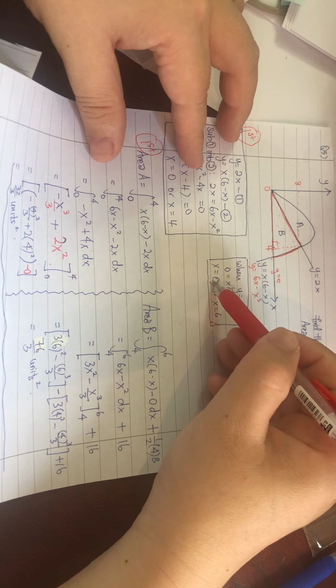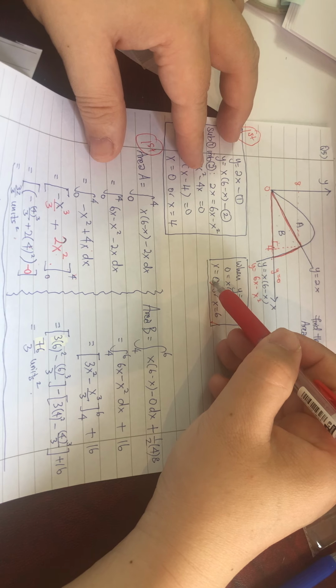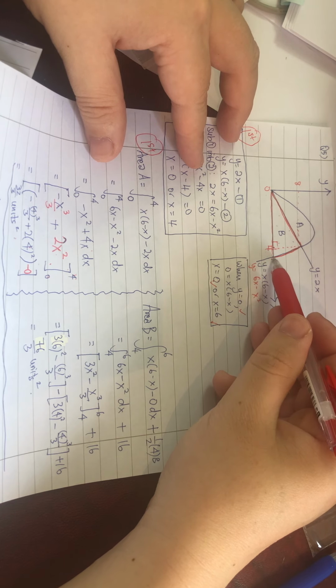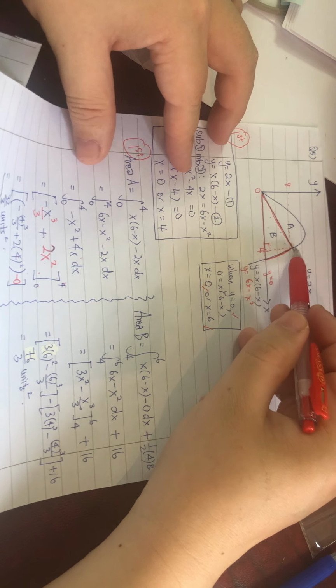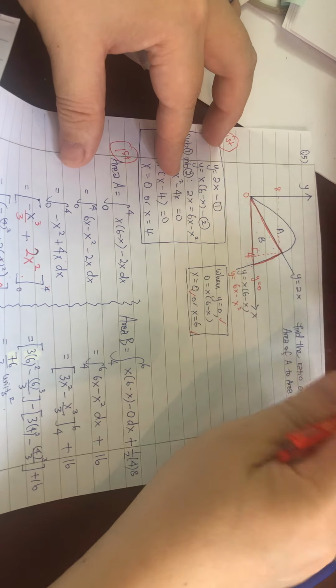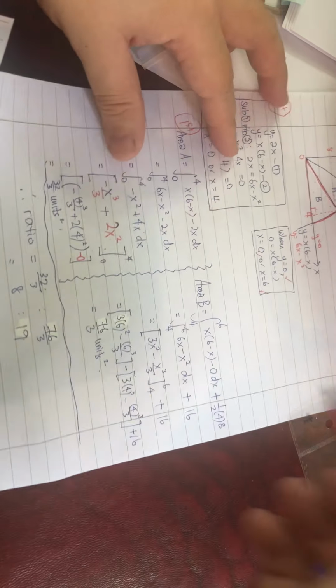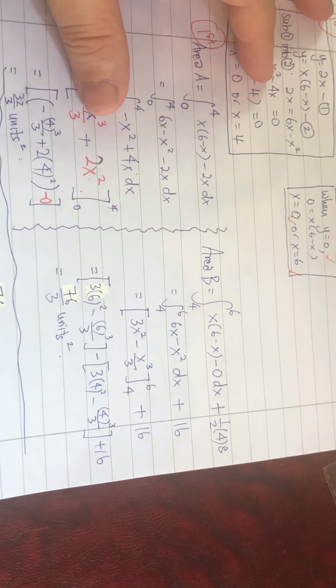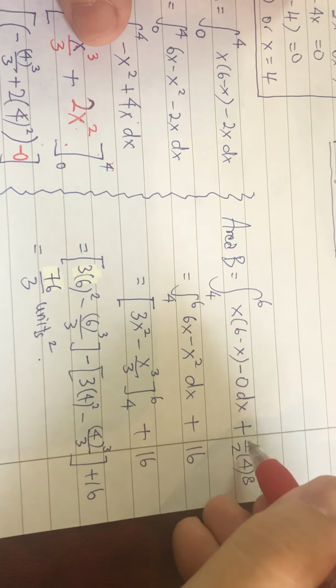Oh, how come there's a 0? Why is there a 0? Okay, there's a 0 because this curve cuts the x-axis at 0 also. Okay, but that is not relevant to us. So we only take the relevant one, 4 to 6, and then you do accordingly. This is the triangle.